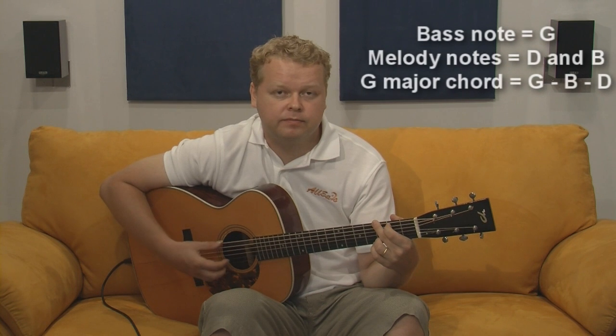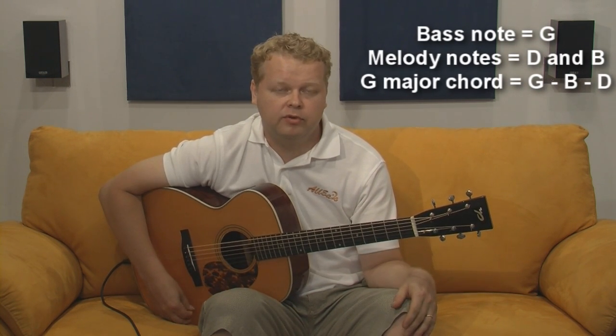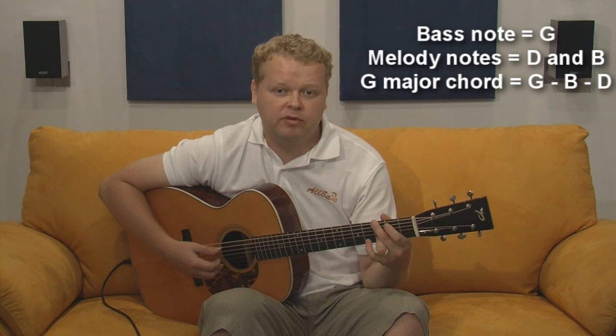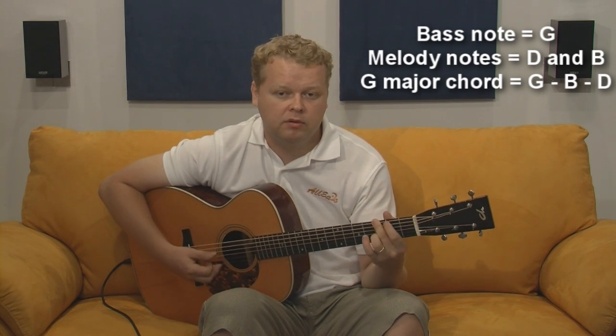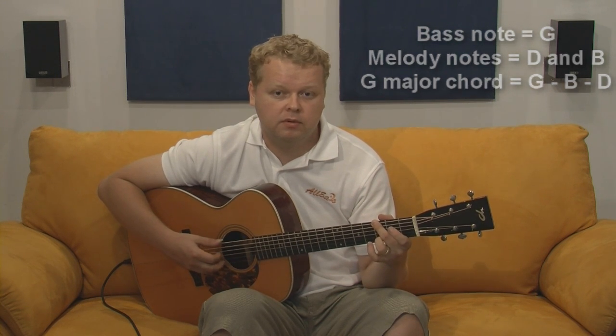If you put the chords inside this, the G is the most obvious choice as the bass. So we use a G note as a bass.